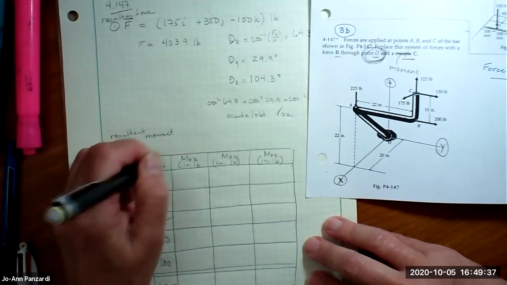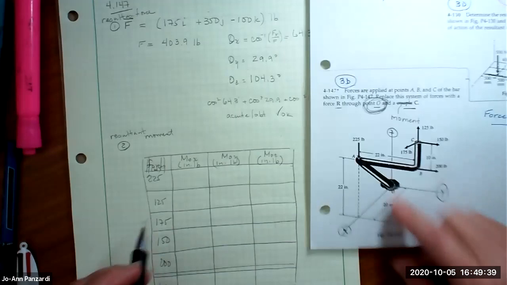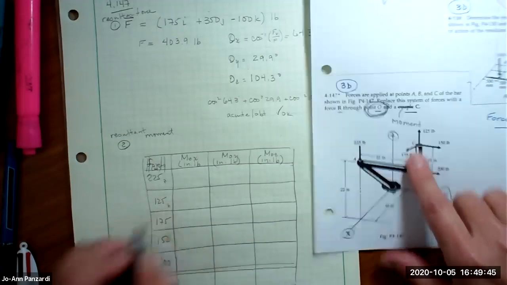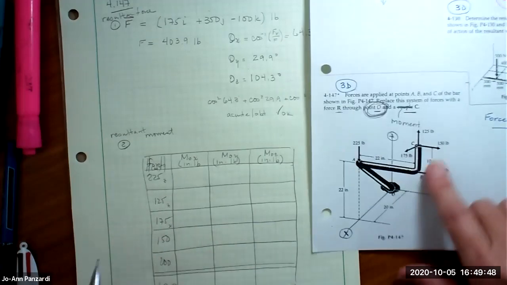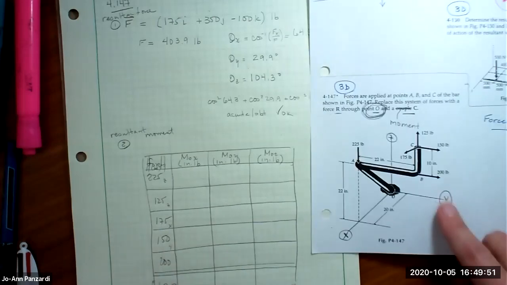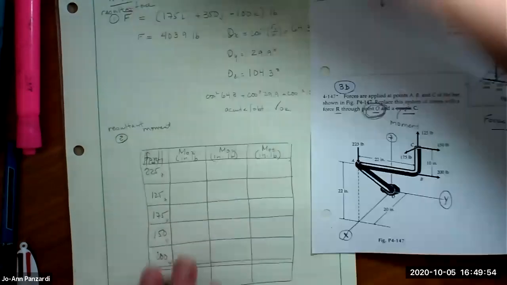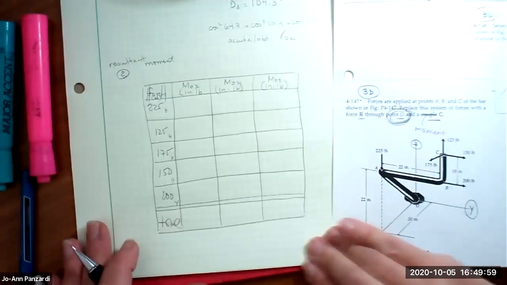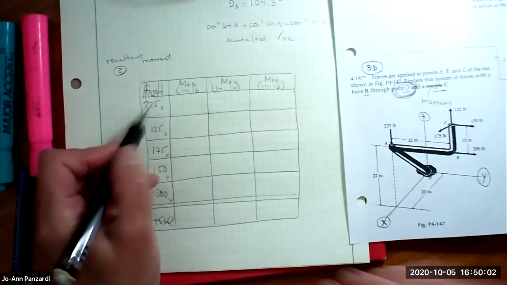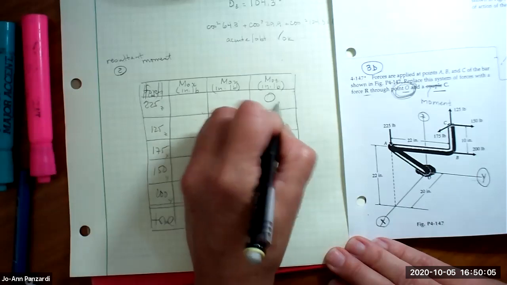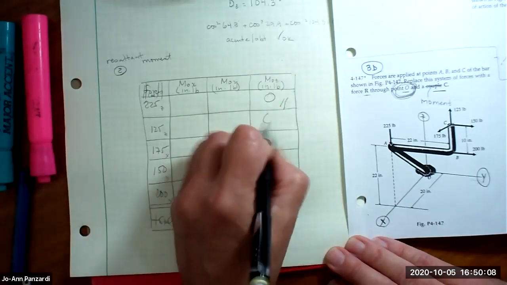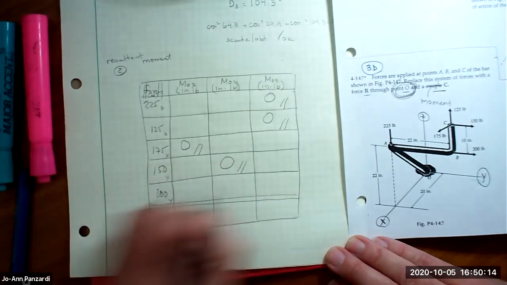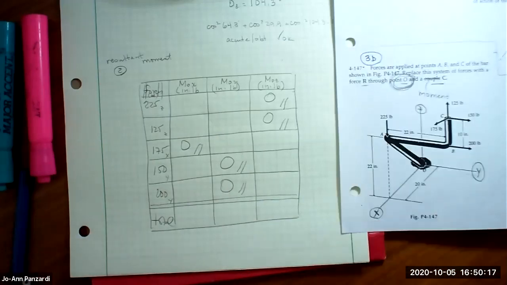Remember, this is all absolute values, right? The 225 goes in the z. The 125 goes in the z. The 175 goes in the x. The 150 goes in the y. And the 200 goes in the y. So to start, if 225 goes in the z, it's going to create no moment about the z because it's parallel. This is in the z. This one's in the x. This one's in the y. This one's in the y. Great.